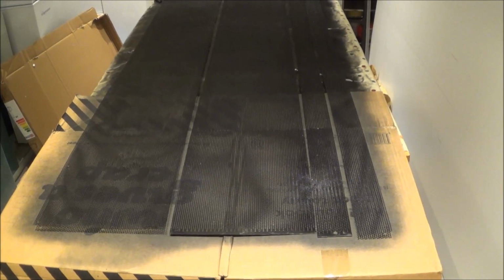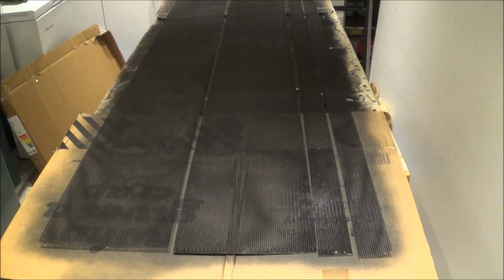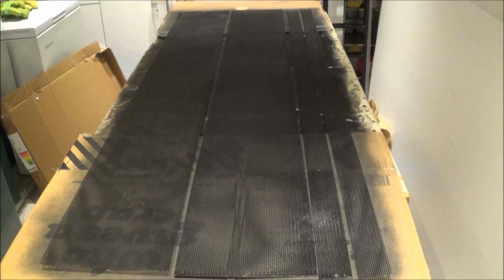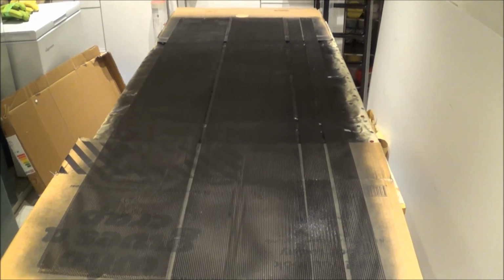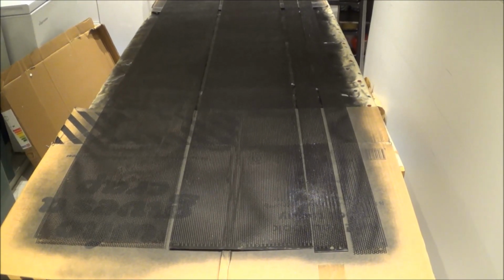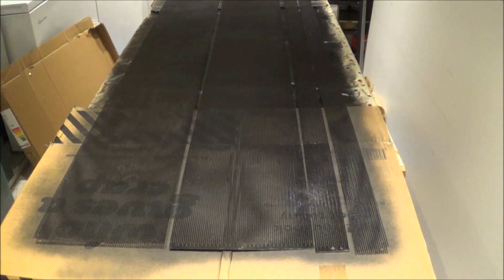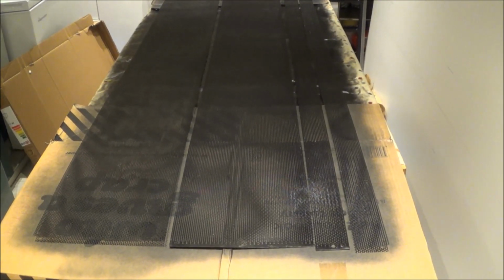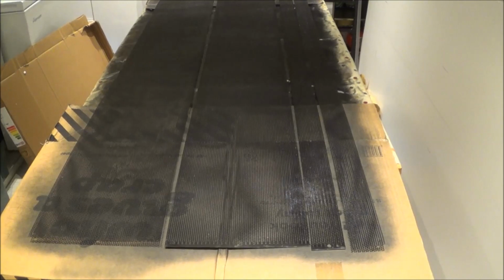The panels have been removed from the old speakers, paint removed from them, cleaned up, and now they've been sprayed black. And then on the inside faces, or the faces that face the mylar, they'll have some high voltage varnish insulation on them.